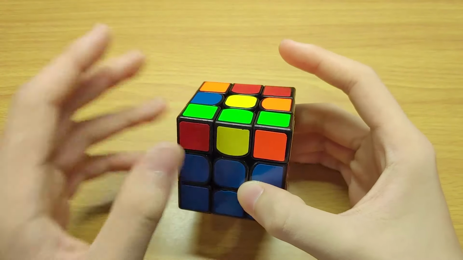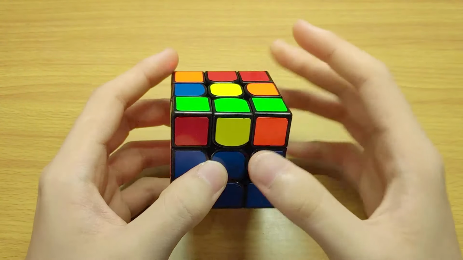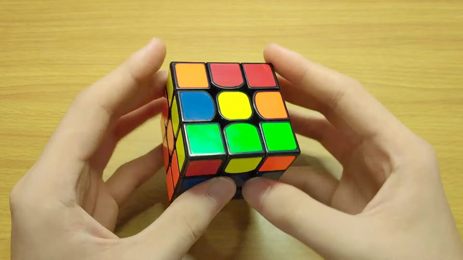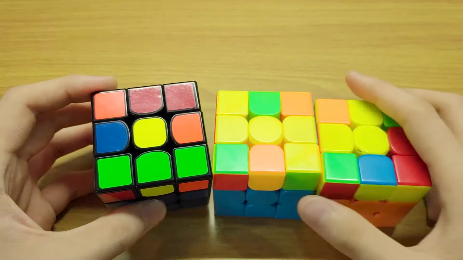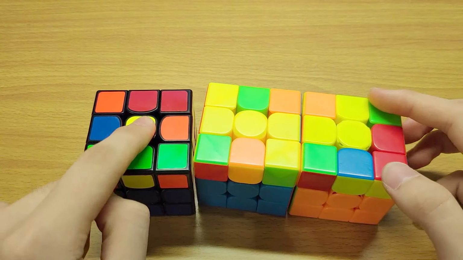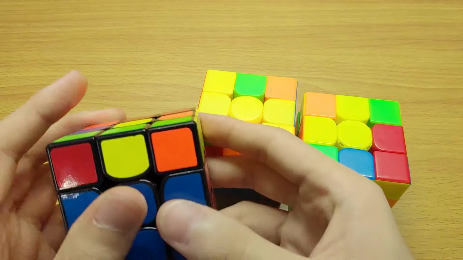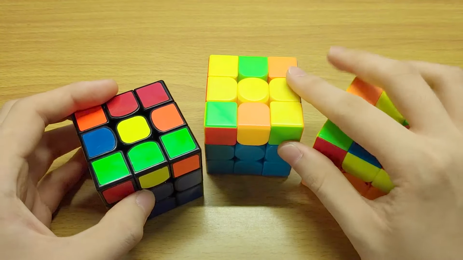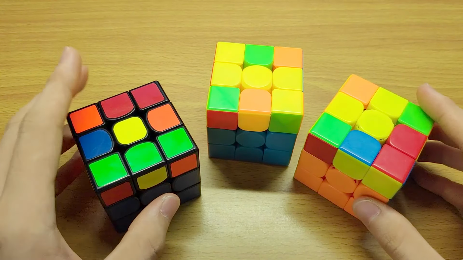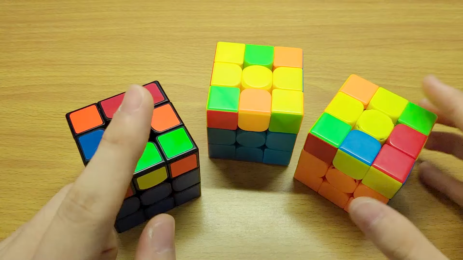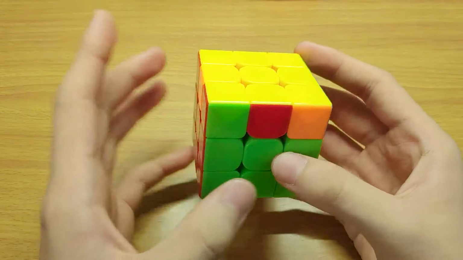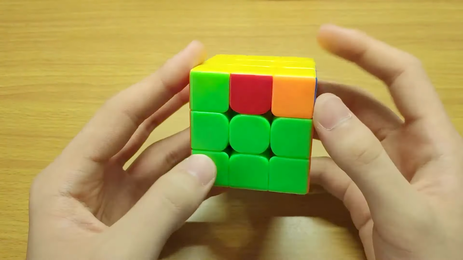Now for the last layer, here is where many of the Rubik's Cube's algorithms come in most handy. In the last layer, we want to complete this top first without solving any of these into their correct spots. This step is what we call orienting the last layer, or OLL. When we complete OLL, our cube will look something like this, where the top layer is already solved, while these are not.